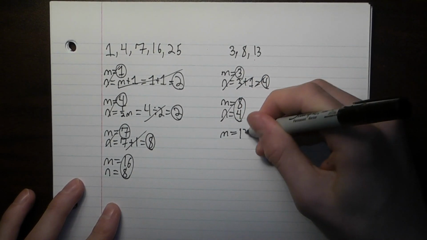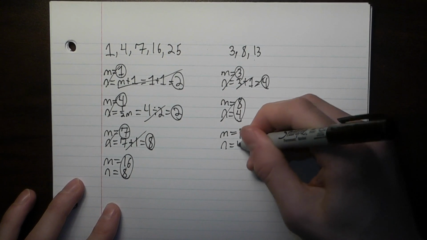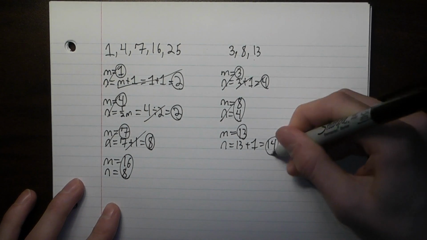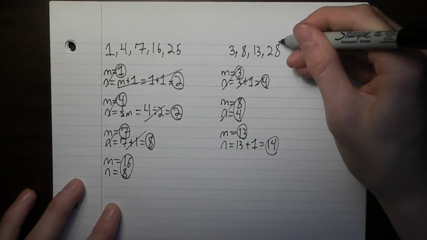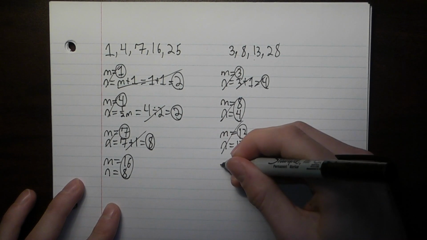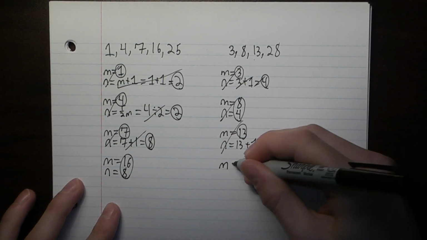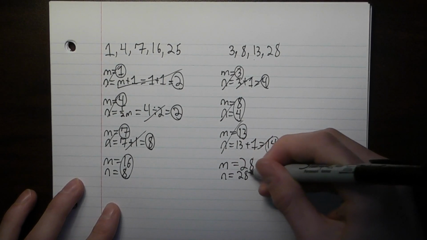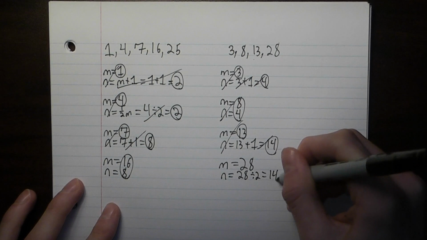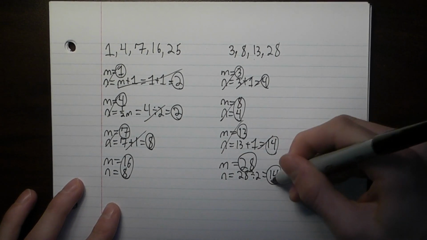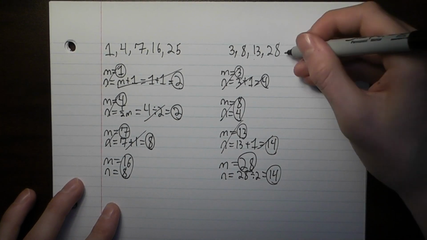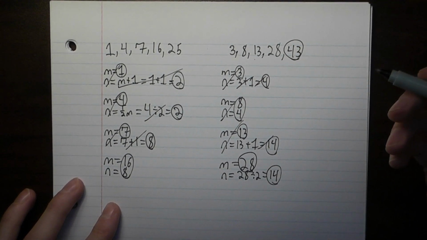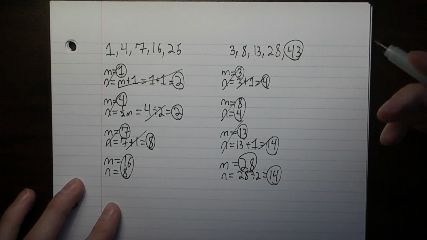Disregard this. m equals 13. 13 is odd, so we add 1, which is 14. 13 plus 14 plus 1, you've got 28. Disregard this, and finally for our final step, m equals 28. 28 is even, so n equals 28 divided by 2, which is 14. 28 plus 14, which is 42, plus 1 is 43. So 43 is the last term of the sequence, which is our answer.